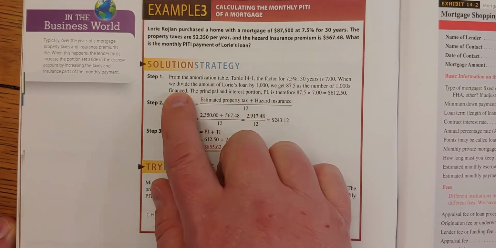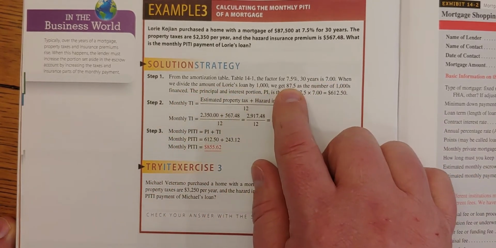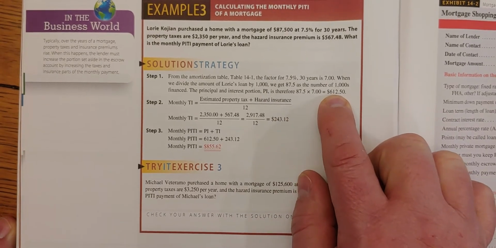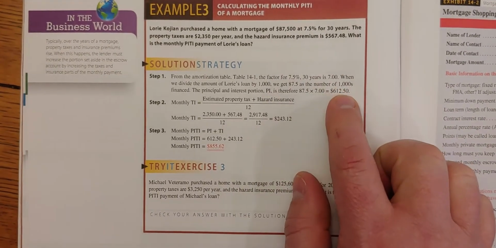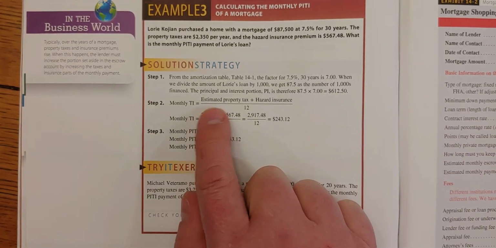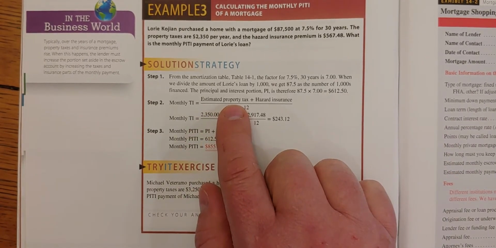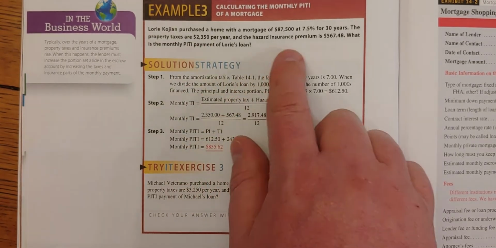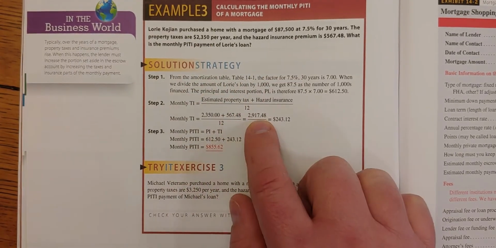So factor 7, when we divide the amount of Lori's loan by 1,000, it's 87.5. So 87.5 times 7 means that's a $612.50 payment. That's the first part of what we need. Then we're going to take the estimated property tax, $2,350, and add insurance, $567.48.